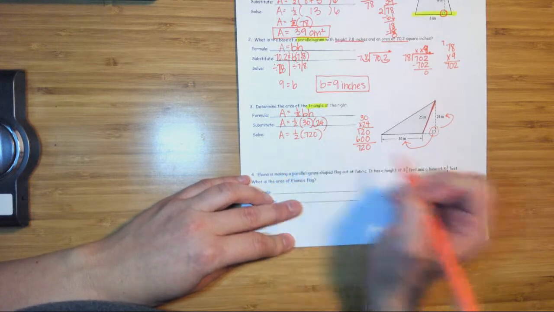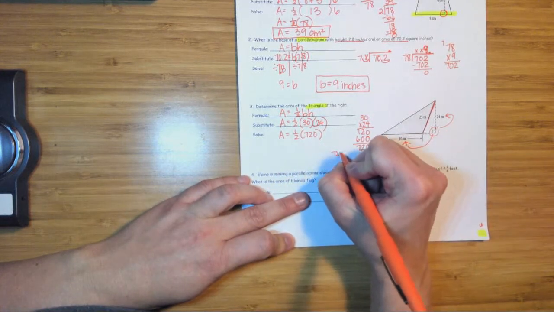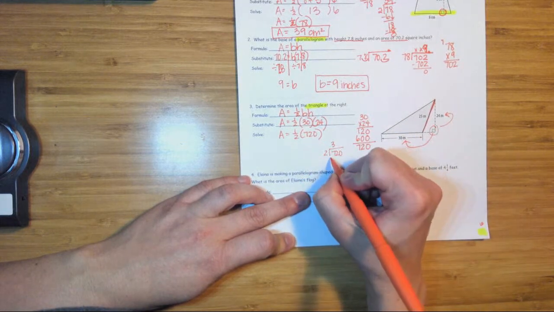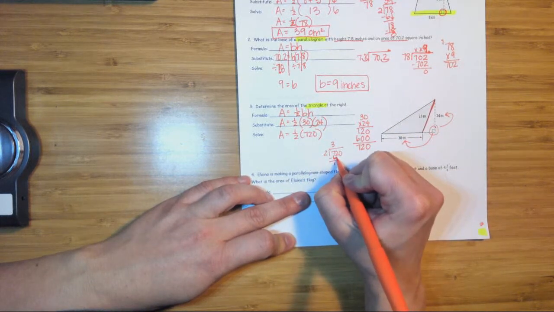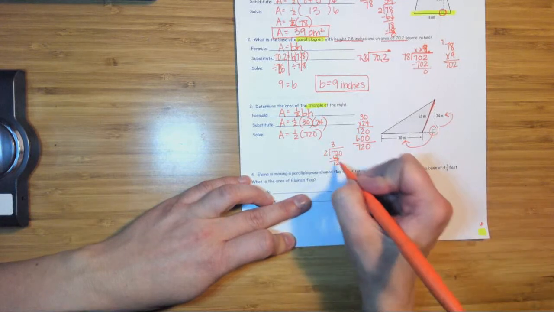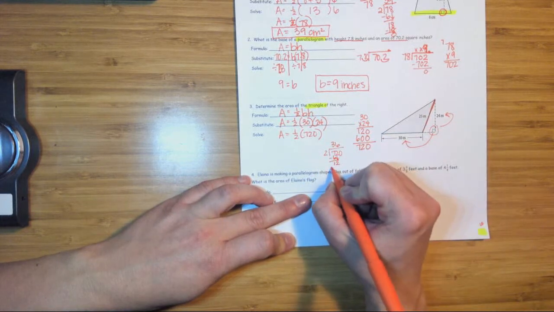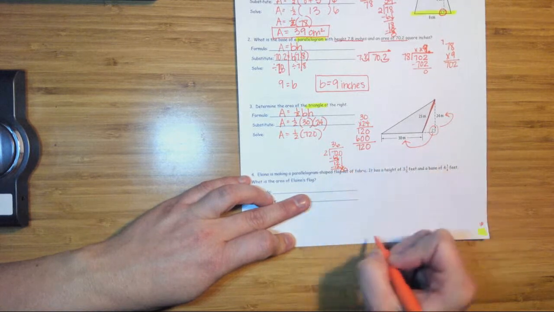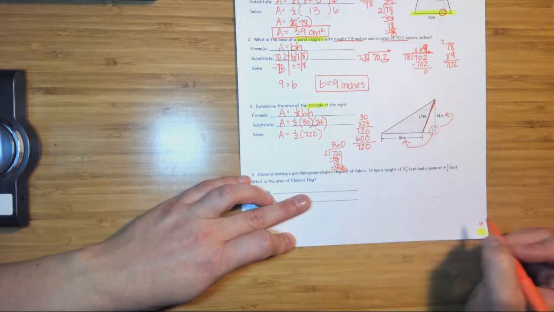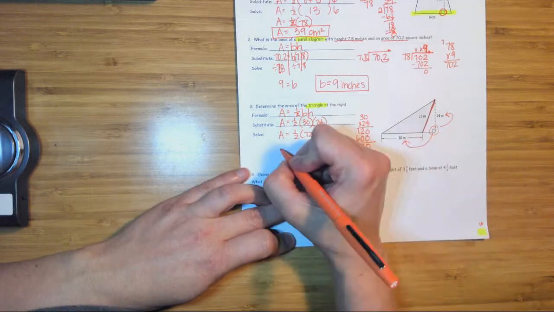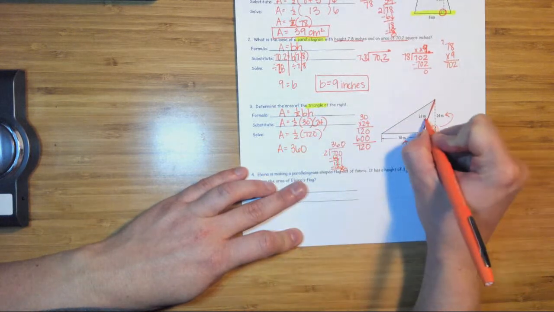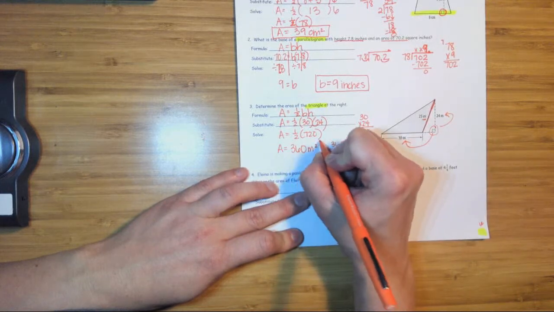So now I need to take half of 720, so that means I'm going to divide it by 2. 2 goes into 7 3 times. That's 6. When you subtract, you get 1. Bring down your 2. 2 goes into 12 6 times. That's 12. 12 minus 12 is 0. Bring down your 0. And 2 goes into 0 0 times. So the area of this triangle is 360 meters squared.